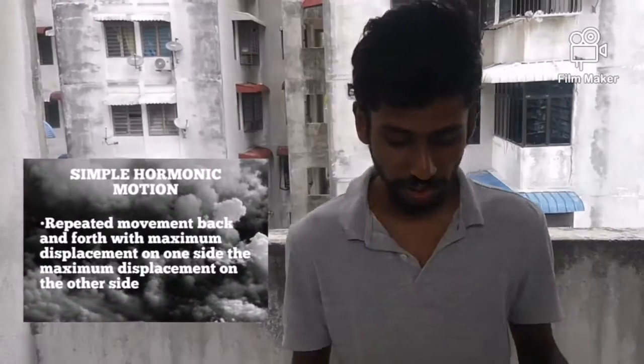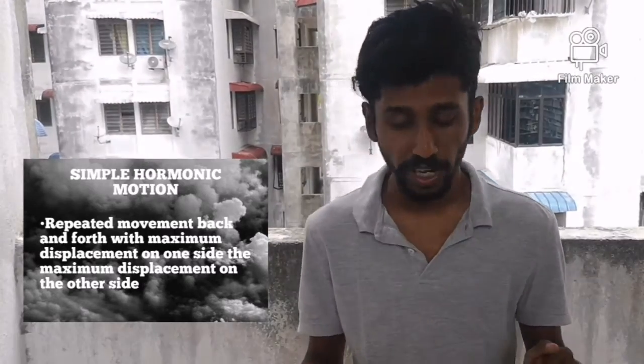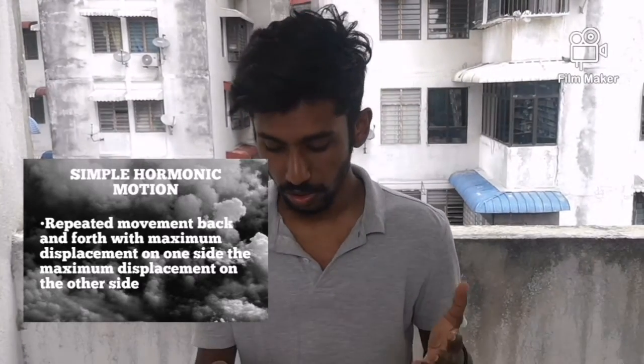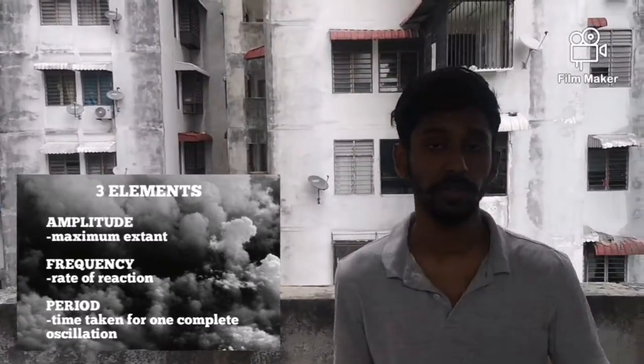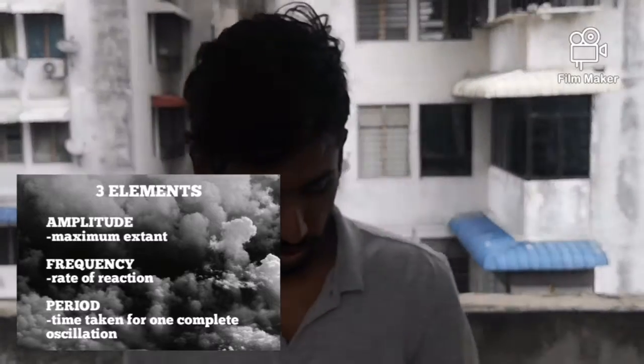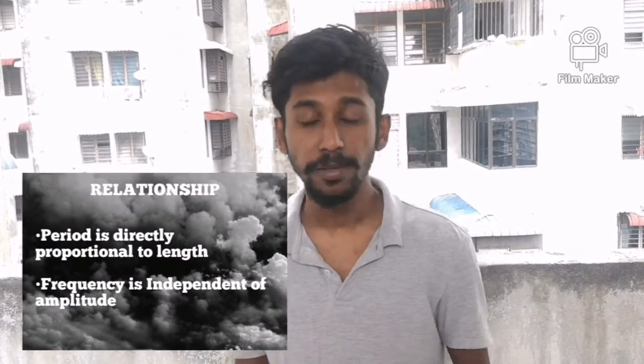We were also able to understand what simple harmonic motion is, which is the repeated back and forth movement of the pendulum, with maximum displacement on one side to maximum displacement on the other side. In this experiment, there are three main elements: the amplitude, frequency and period. Amplitude is the maximum extent, frequency is the rate of oscillation, and the period is the time taken for one complete oscillation. So period is directly proportional to length and frequency is independent of the amplitude. These are the correlations.